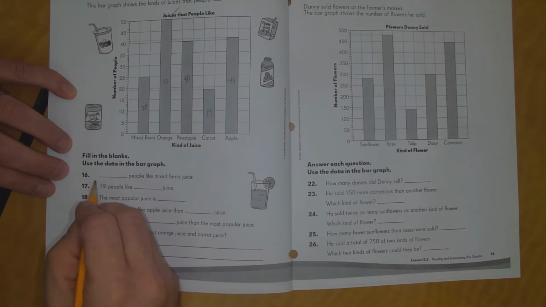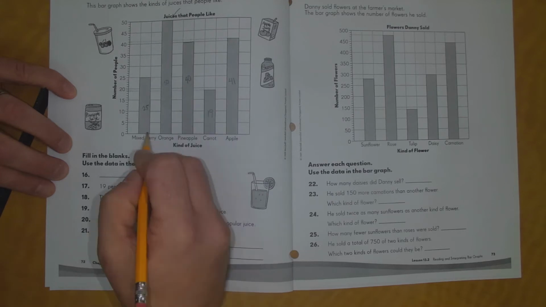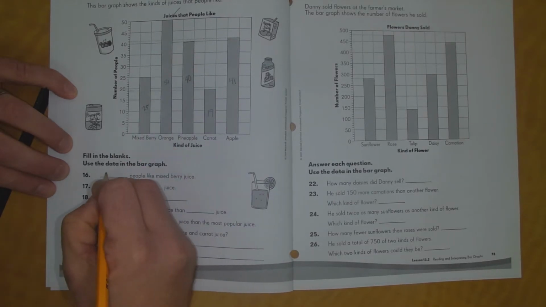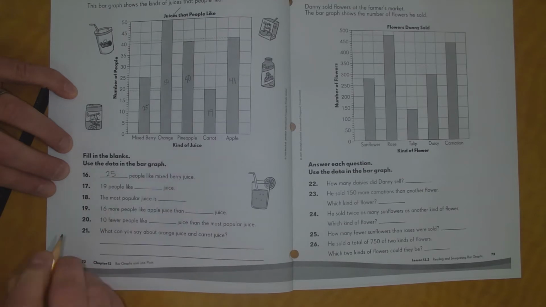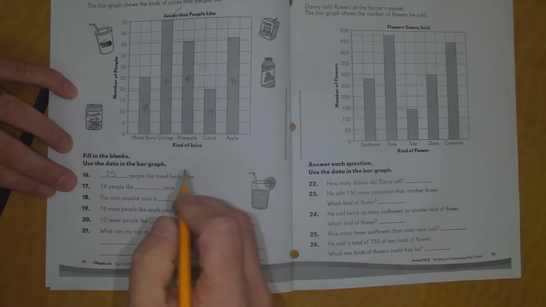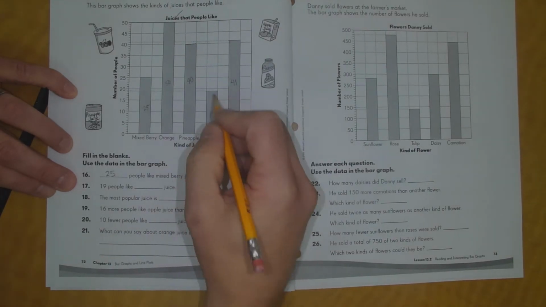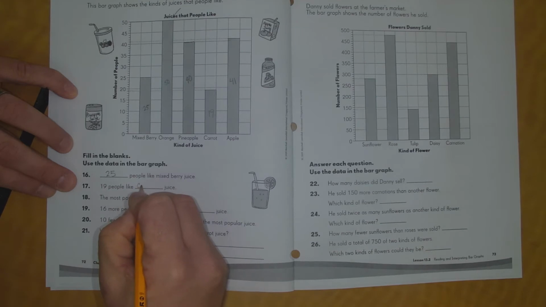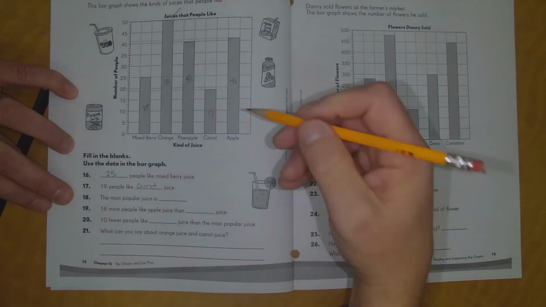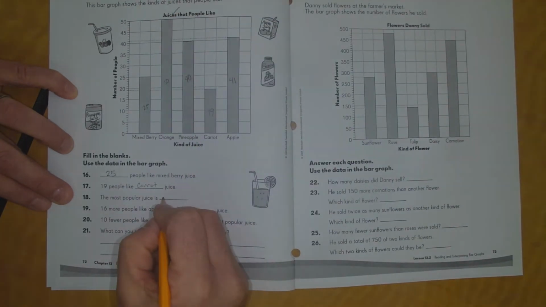Number 16, some number of people like mixed berry juice. If I go up to mixed berry juice, my number is right here. I can see that 25 people like mixed berry juice. 19 people like, well, my 19's right here. I already filled that in. So I'm going to put carrot juice right in there. The most popular juice, look at the tallest bar, is orange juice.